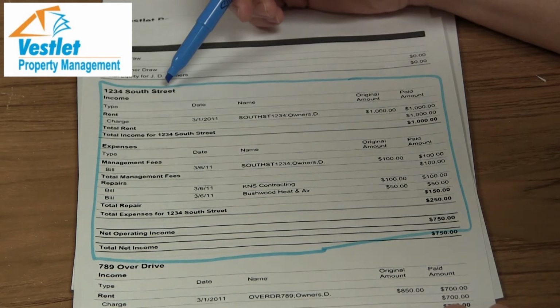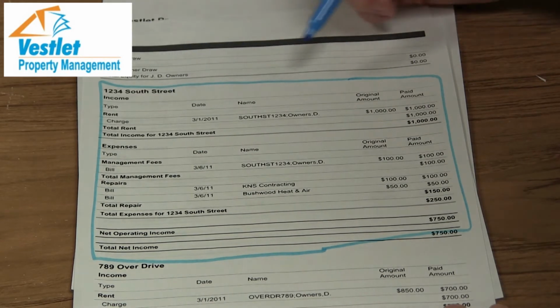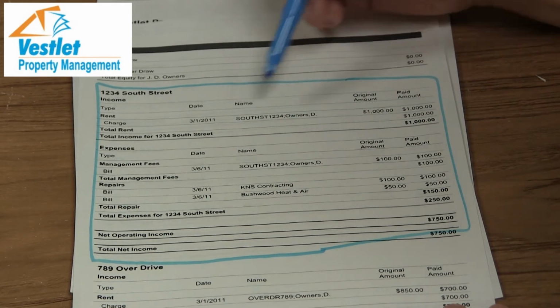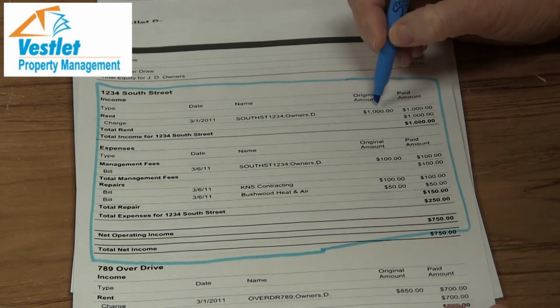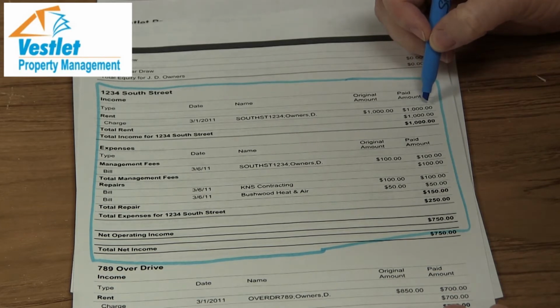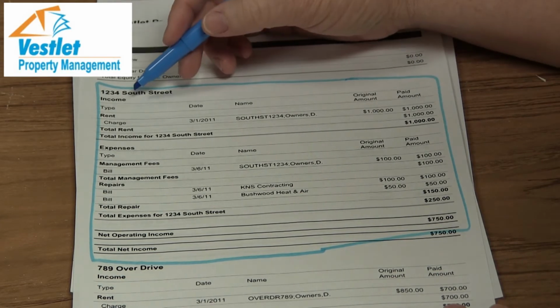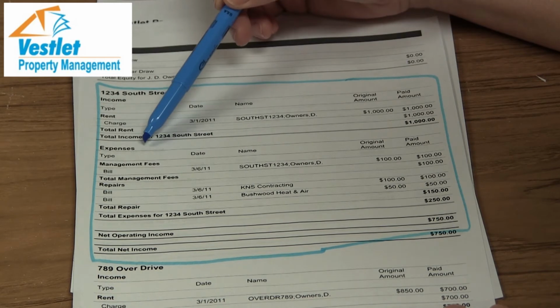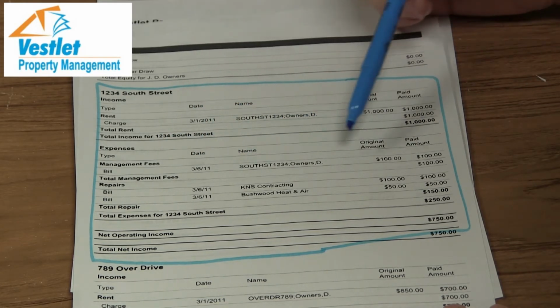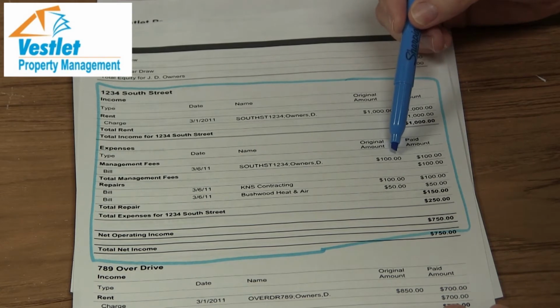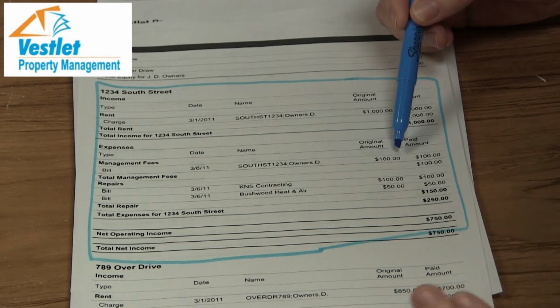So for this particular property, 1234 South Street, you can see that on the 1st, the tenant paid the rent of $1,000. This is the amount of the rent, and this is how much they paid, $1,000. This is the income. Below that, you have expenses. What type of expenses are there? There are almost always management fees. So under management fees, on the 6th, you'll see $100. That's the 10% management fee that was charged for accepting the rent for that month.